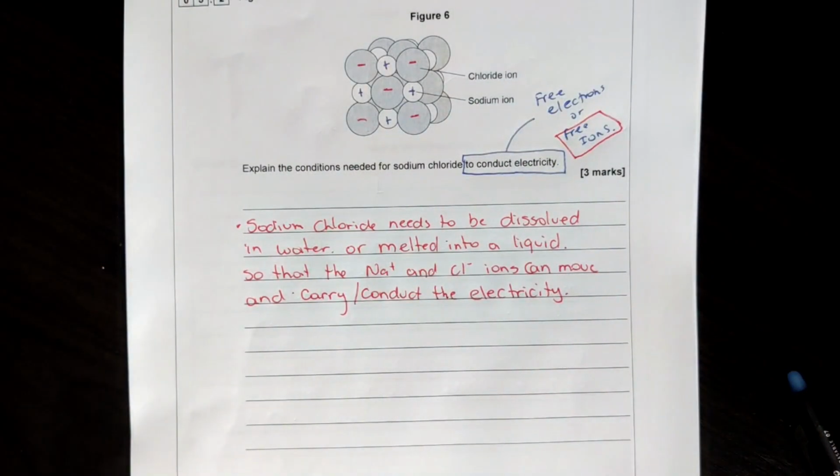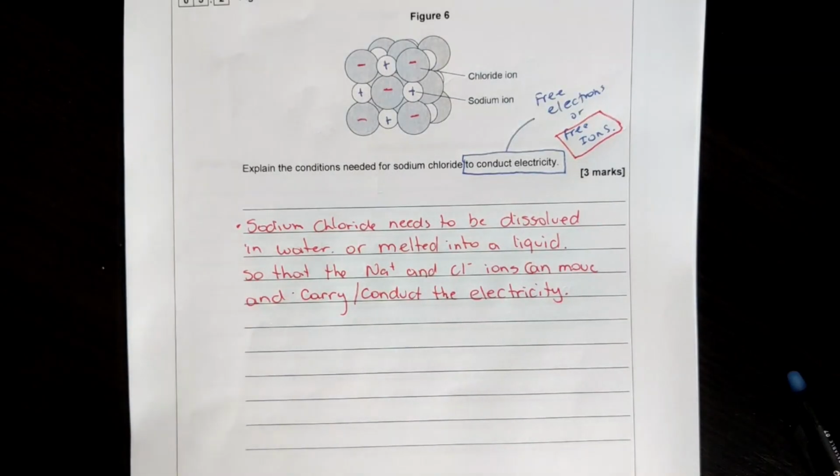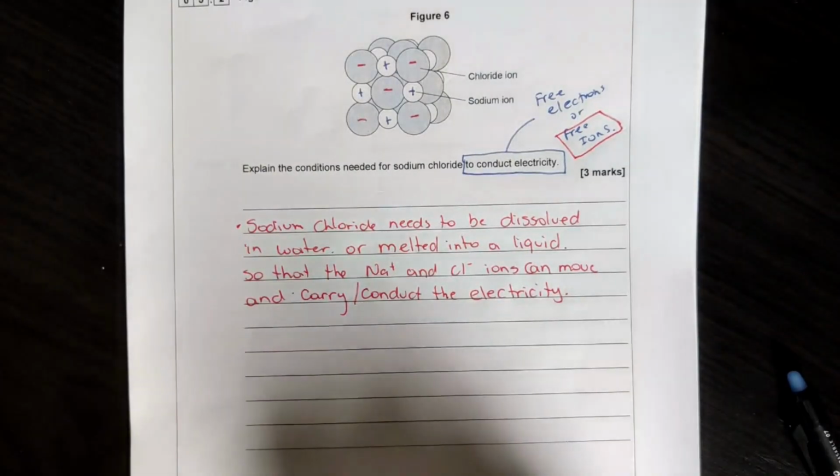All right, so there you have it. Easy peasy 3-mark question, okay? So let's move on to question 5.3.